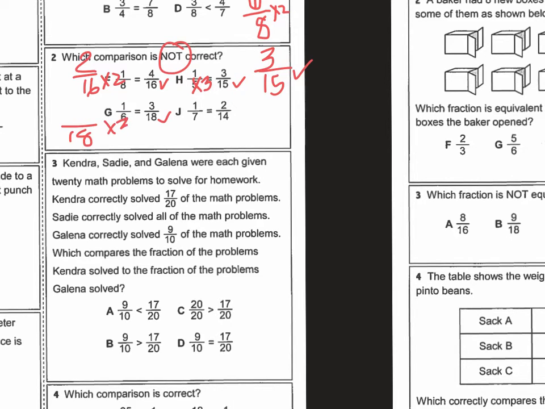So I do times 3 to 6 to get 18. So 1 times 3 is 3. Those are correct. 14 is the largest one. So now I need to switch the 7. I did times 2. So 1 times 2 is 2/14. So the one that is not correct is letter F.